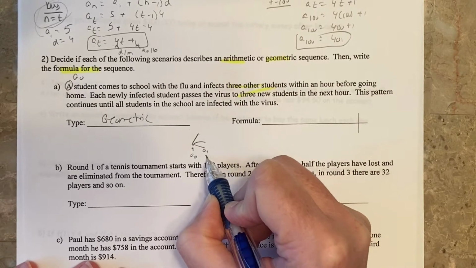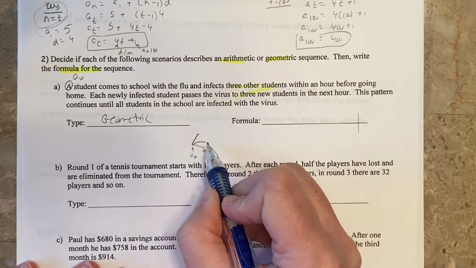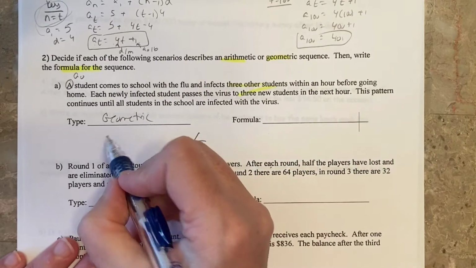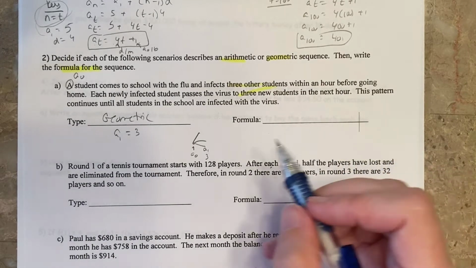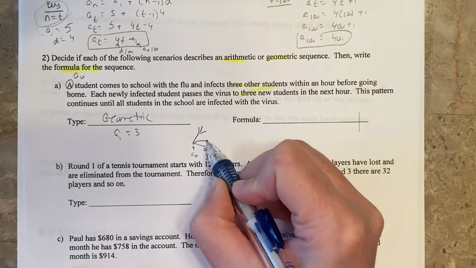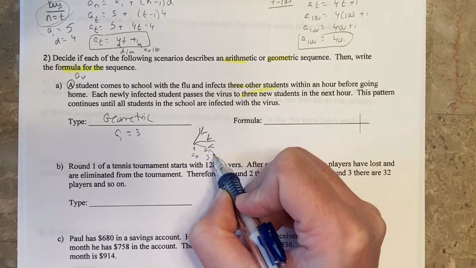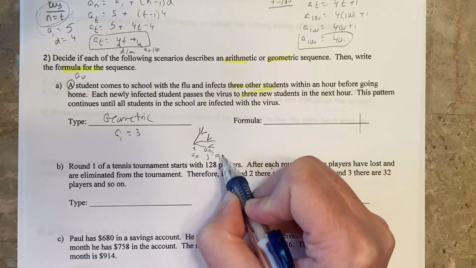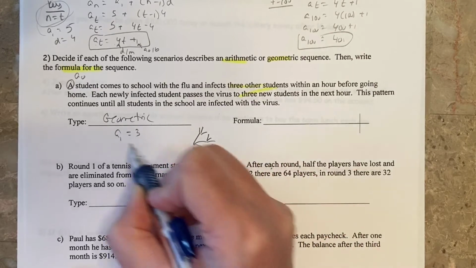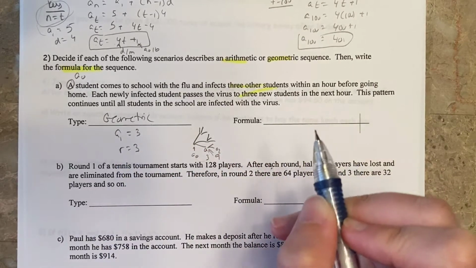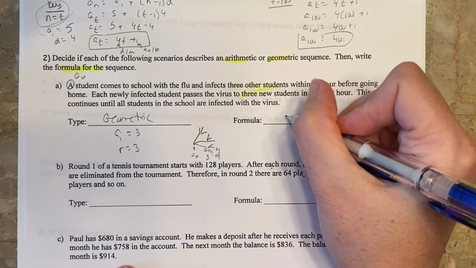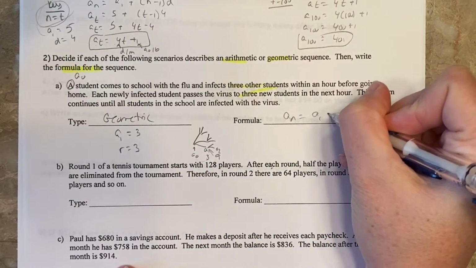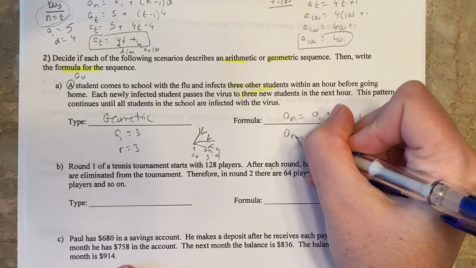So again, the first person, that's a sub 0, comes to school, they affect 3 people, okay? So your a sub 1 is going to be 3. So after the first hour, 3 new people got infected. Okay, it's all about new people. And then after that, 1, 2, 3, 1, 2, 3, 1, 2, 3. So that's now 9. So a sub 2 is 9. You could see that the common ratio is 3 because 1 times 3 is 3 and 3 times 3 is 9.